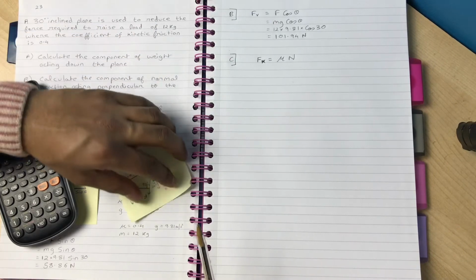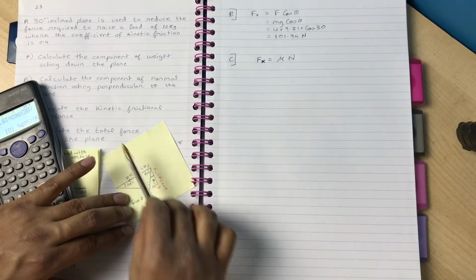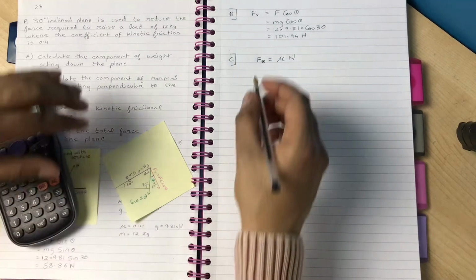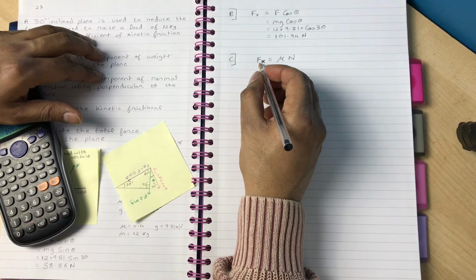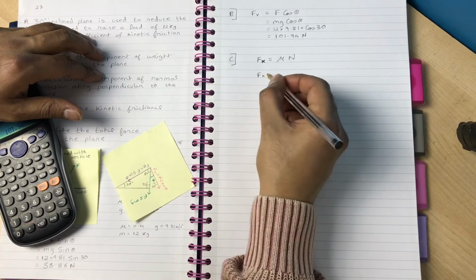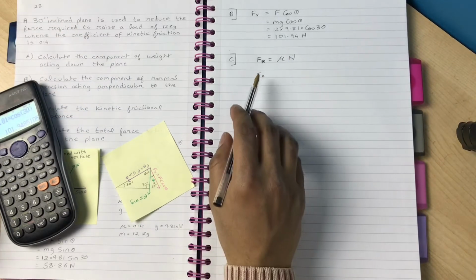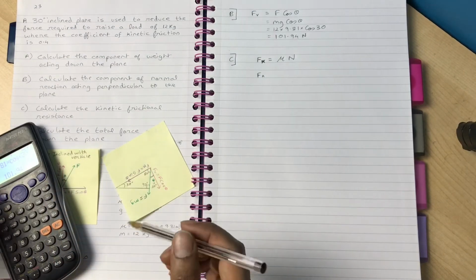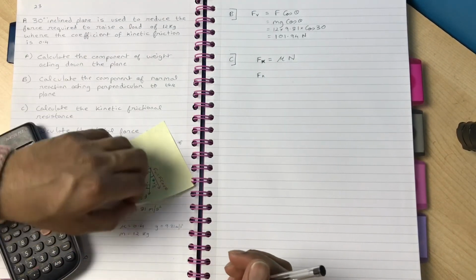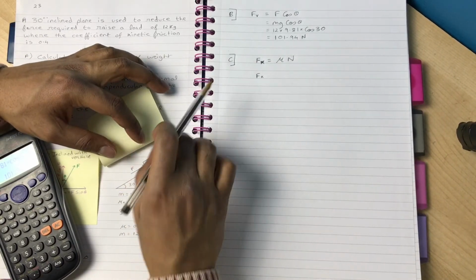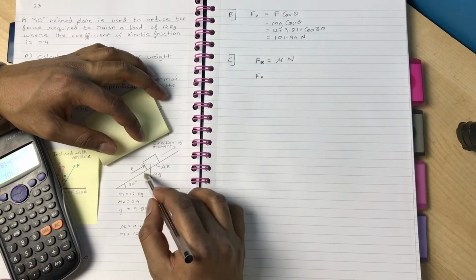If you take a look at the figure, the force going perpendicular is my FV. So F kinetic is what we need to find.